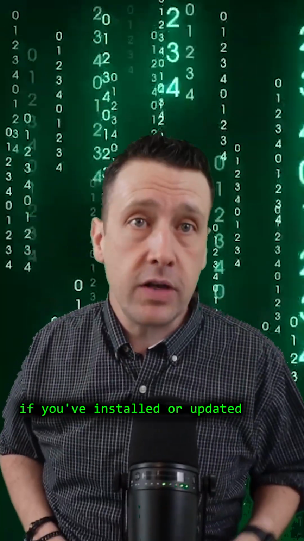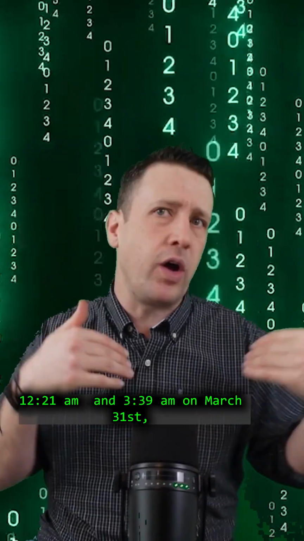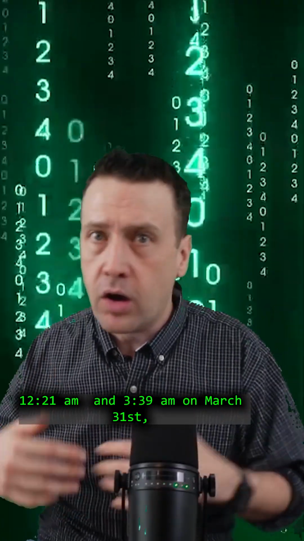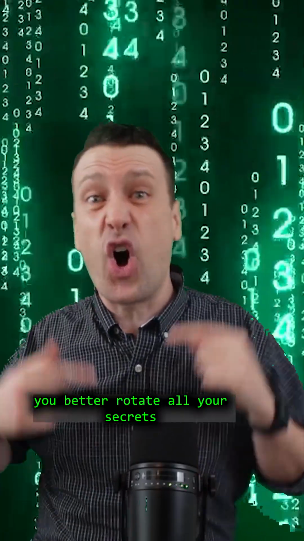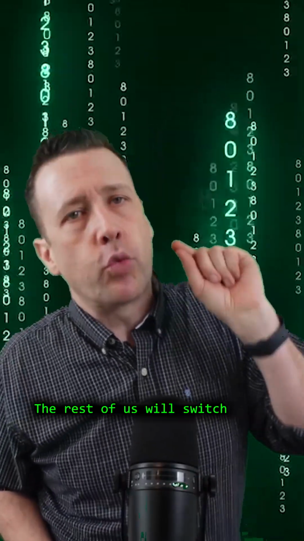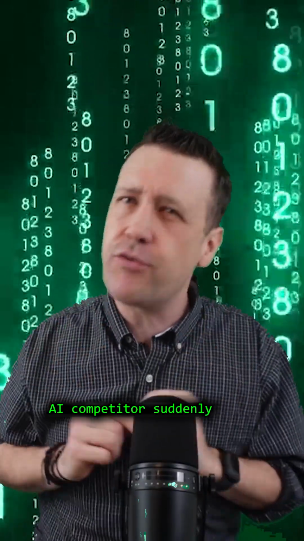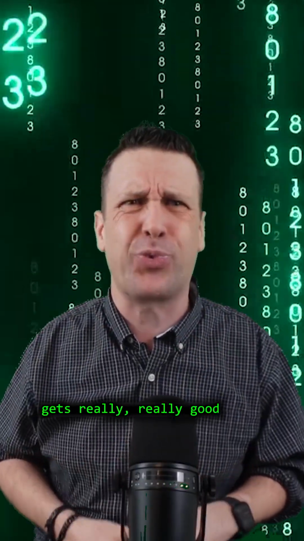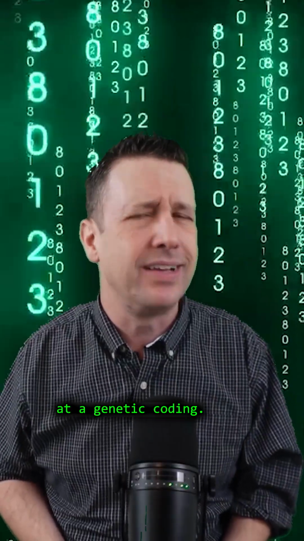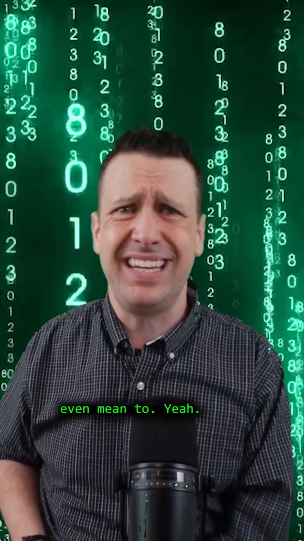Yeah, for the record, if you've installed or updated Claude Code via NPM between 00:21 and 03:29 on March 31st, you better rotate all your secrets and maybe even reinstall your OS. The rest of us, well, switch to the native installer and watch as every AI competitor suddenly gets really, really good at agentic coding. Yeah, Anthropic just open sourced their competitive advantage and they didn't even mean to.